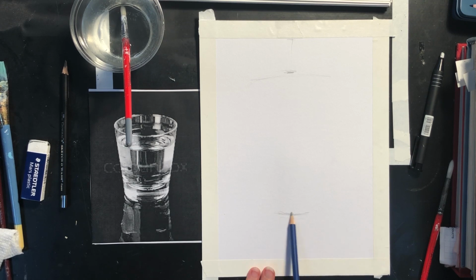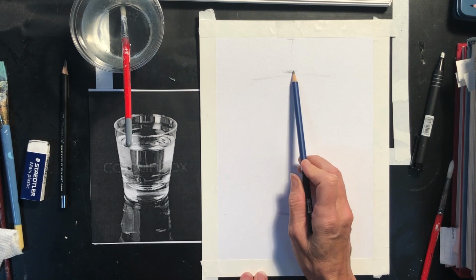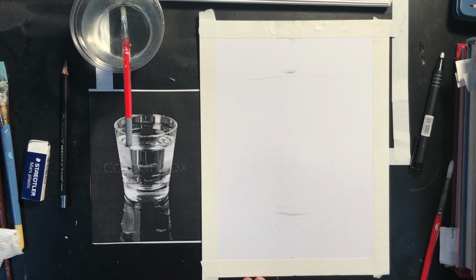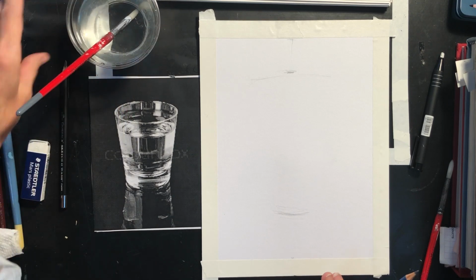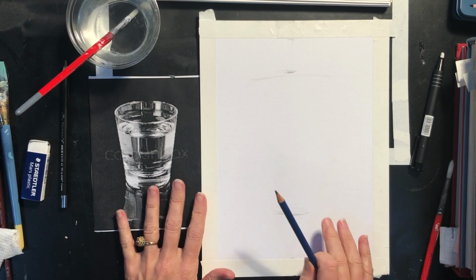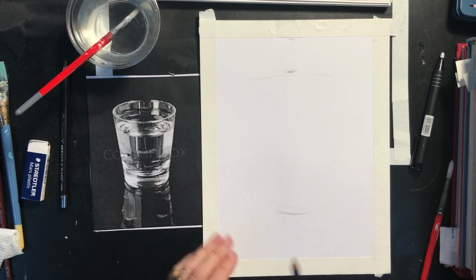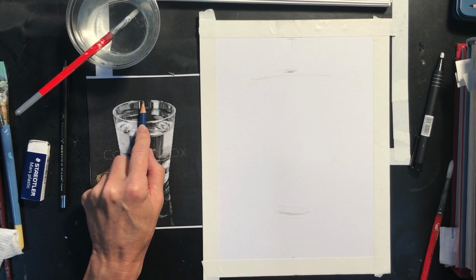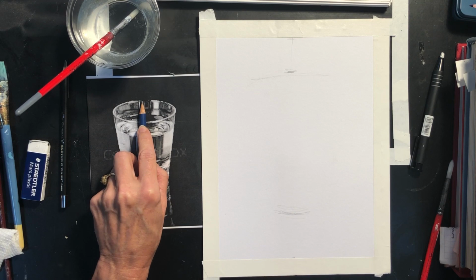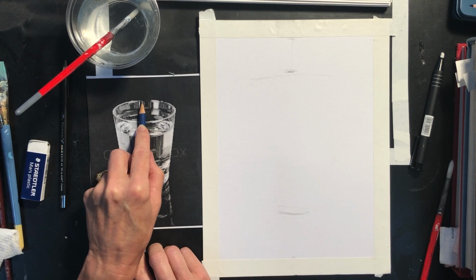So if I'm thinking I would like this to be around here and this to be around here, I'm going to talk a little bit about proportion, even though I just said we don't have to deal with proper proportion. When you're working with something that has some sort of proportion to it, like a glass or an object or a person, there's something called sighting.